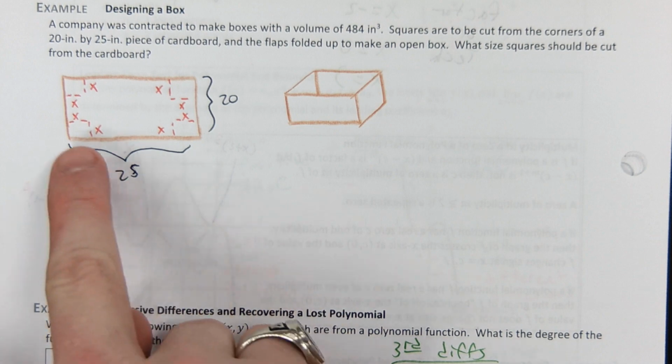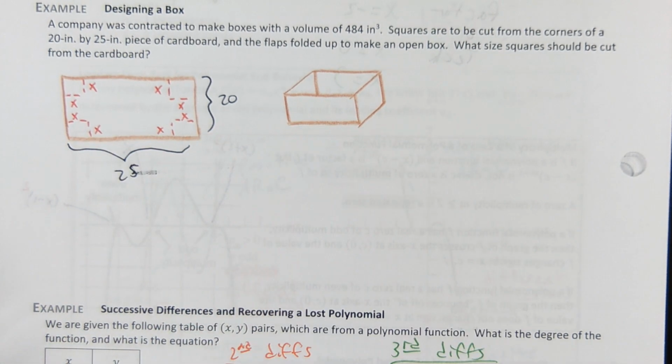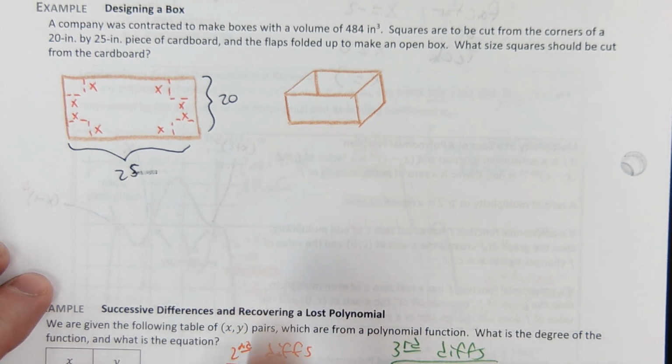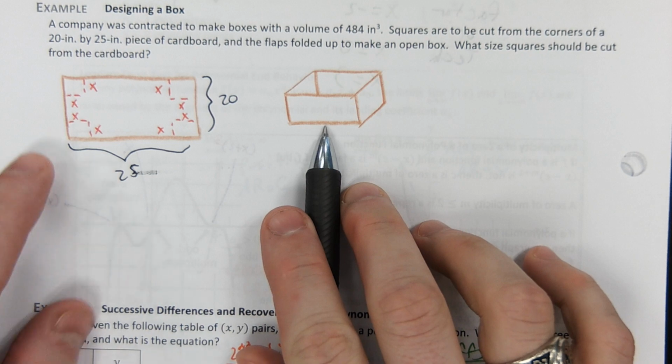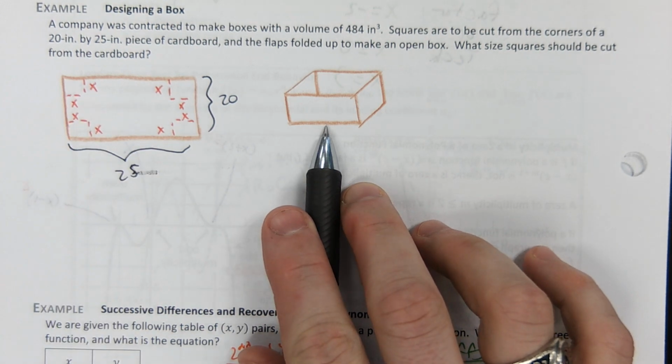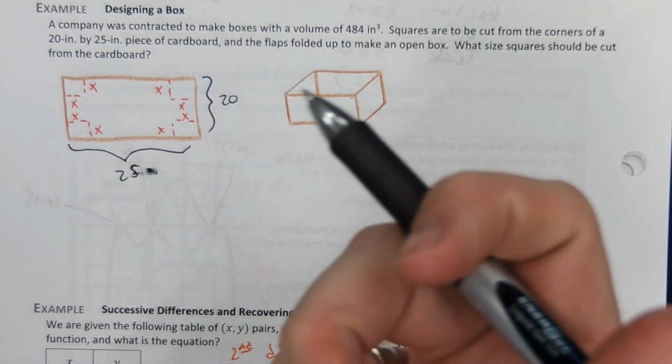So this thing was 25, but then I stamped a couple of squares off. How wide is it going to be right here, now that I've stamped off these X's? 25 minus 2x.